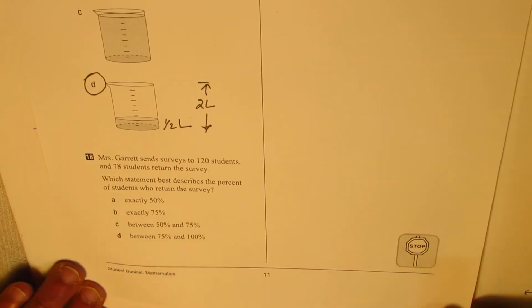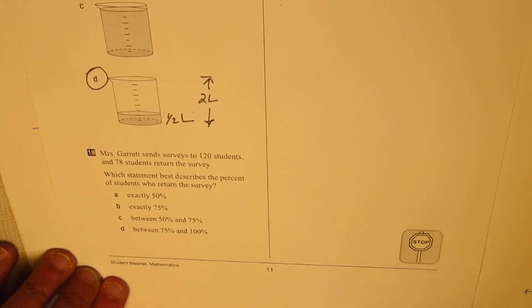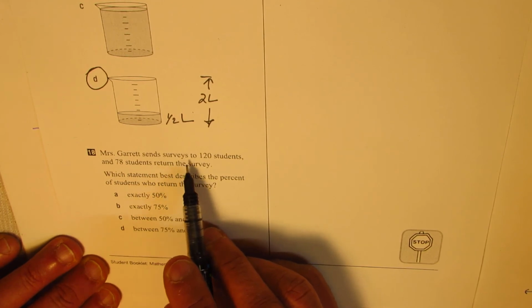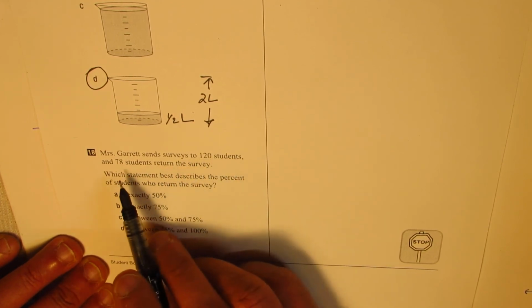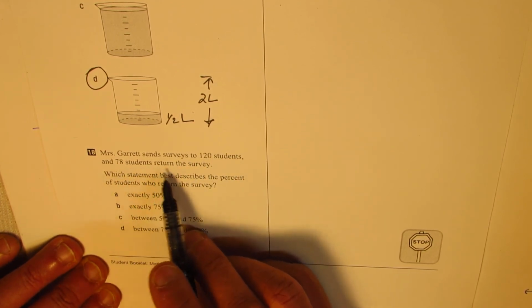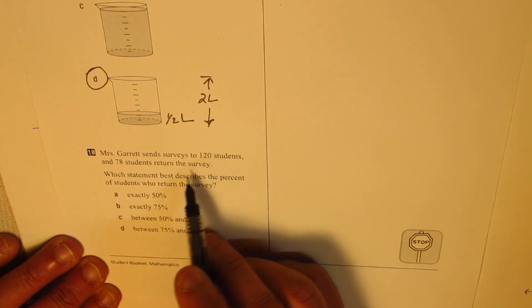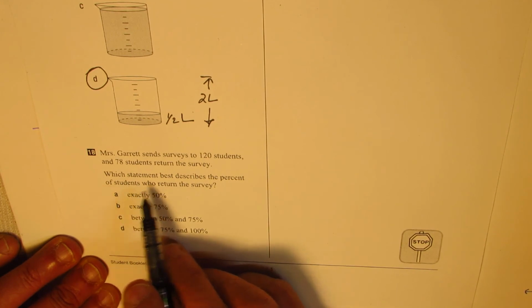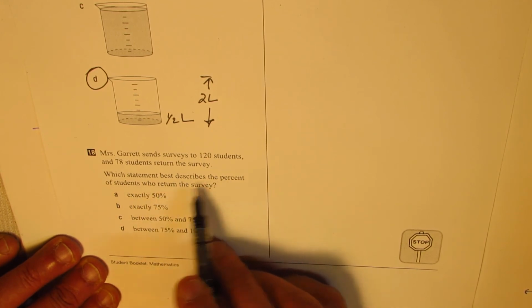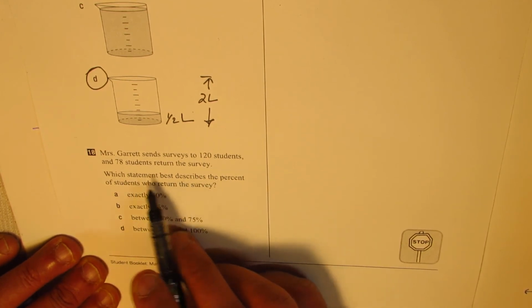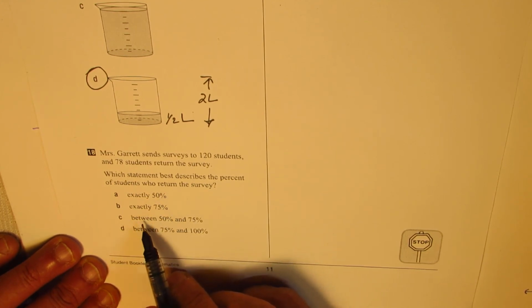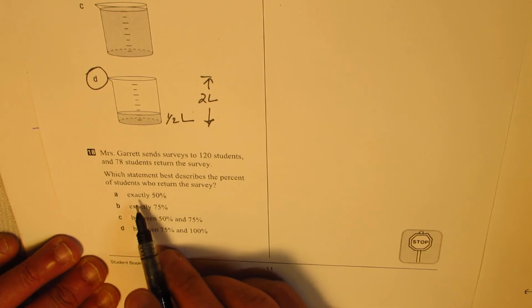The last question on this page and also for this test paper is question number 18, which is Mrs. Garrett sent survey to 120 students and 78 students returned the survey. So not all will answer. 78 answered out of 120. Which statement best describes the percent of students who returned the survey? So exactly 50%, exactly 75%, between this and that. Let's try to figure it out.